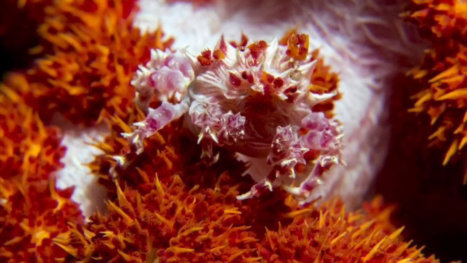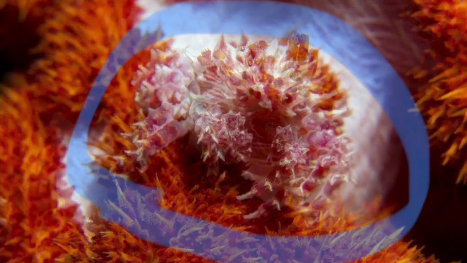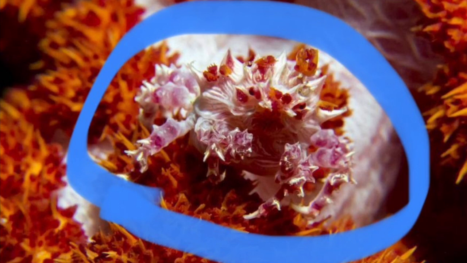Going back to the sea. Look closely. Beautiful red coral. What's hiding in there? Oh, it's a soft coral crab. It looks just like that beautiful coral.